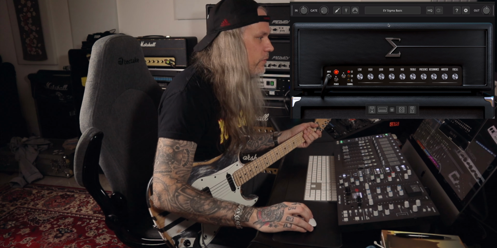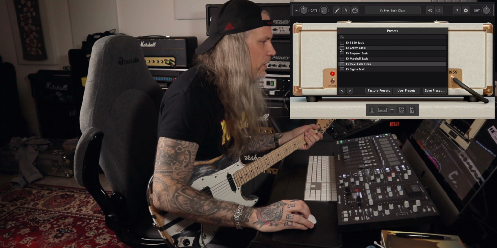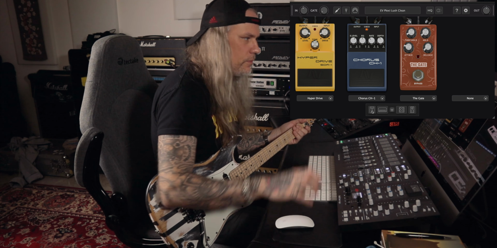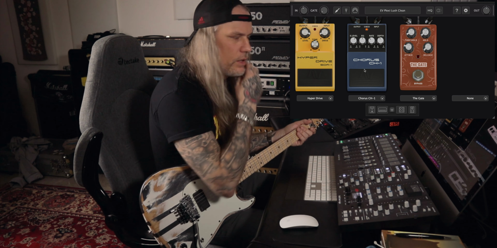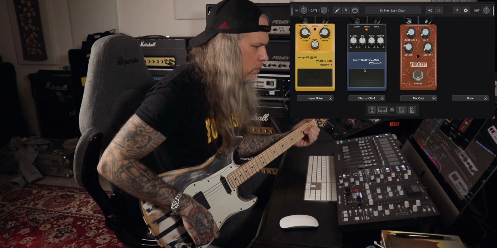Kind of a Marshall vibe, a bit different. I like it a lot. Then I did one, this Plexi lush clean sound. There I have all the SDs off, chorus in front, like I use with real gear.